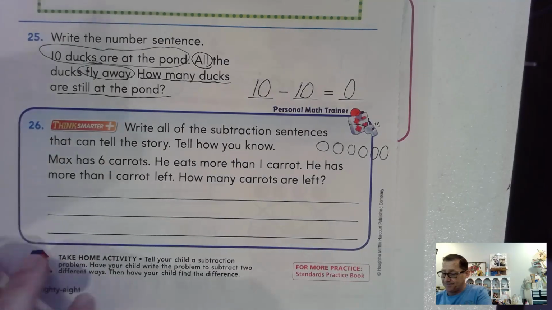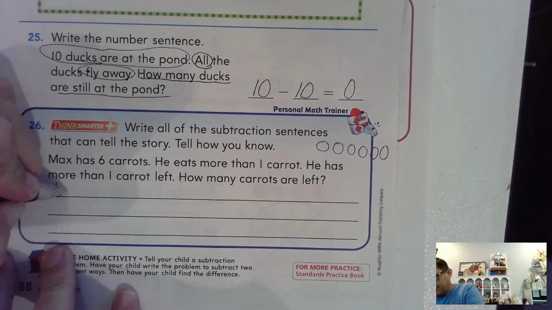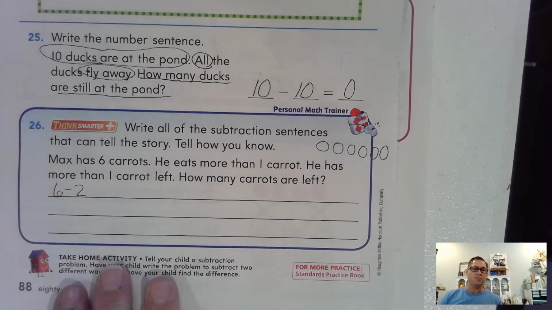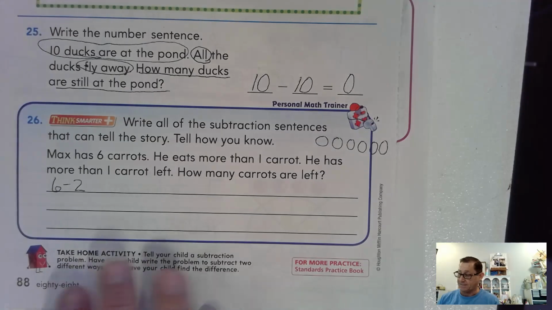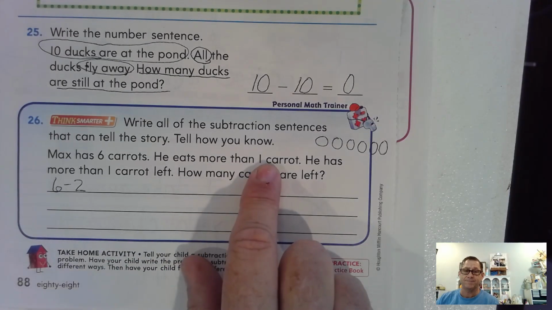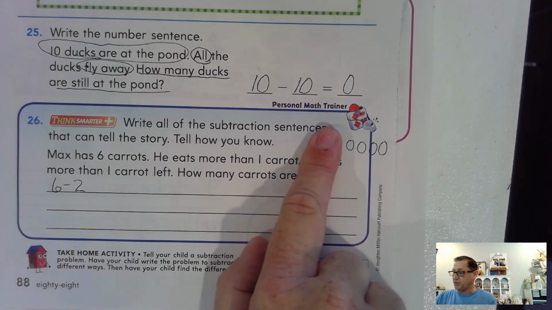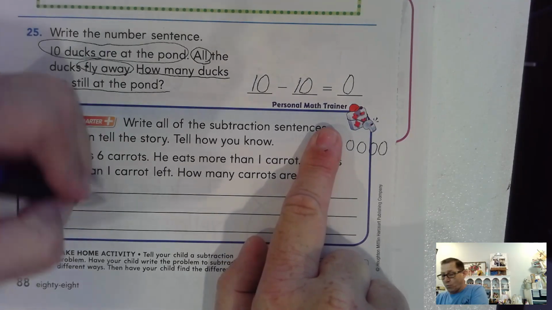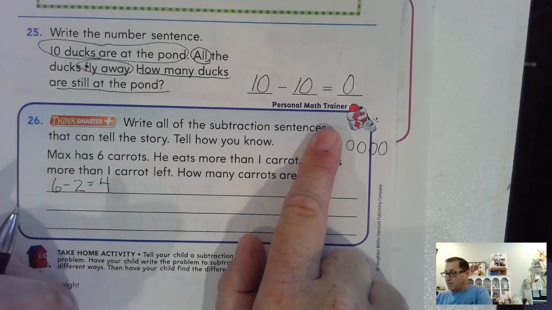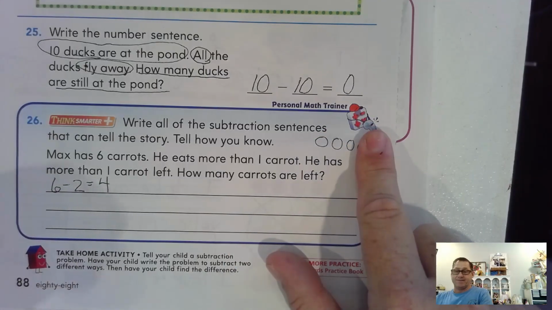Okay, so let's see. He could have 6 minus 2, because that would be he's eating more than 1. If you eat a carrot, it's no longer there, right? So he has to eat at least 2. That would give us 4. Okay, he could also eat 3.